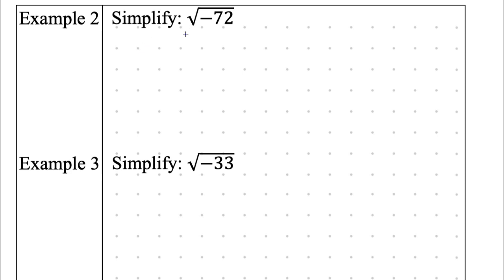All right, you've unpaused the video, so I'm going to make my factor tree for 72. The general shortcut is if you have a negative under the square root, just pop out an i and then treat it like a positive square root problem. So 72, I think that's going to be 2 times 36. And oh, I know 36 is a perfect square, but I can go ahead and do this as well. 6 times 6, those are the pair.